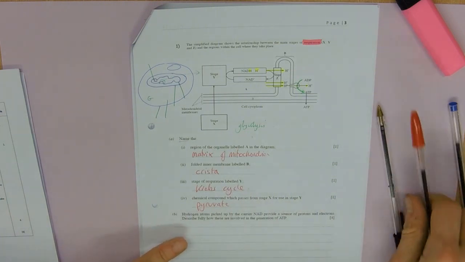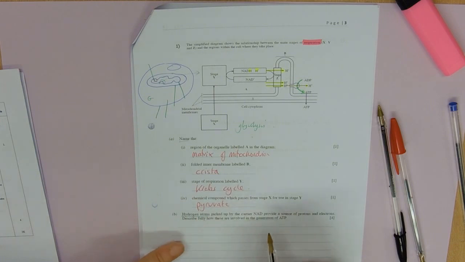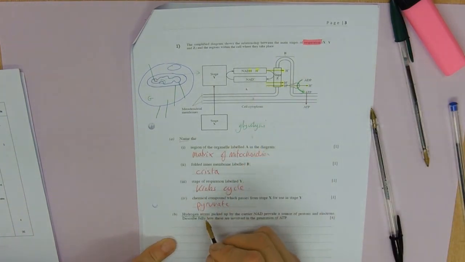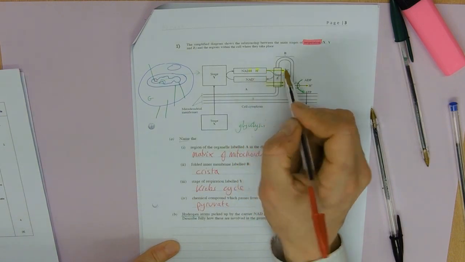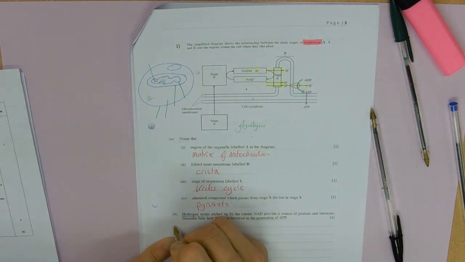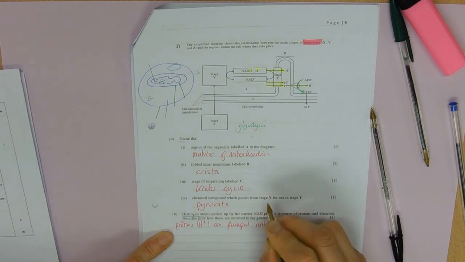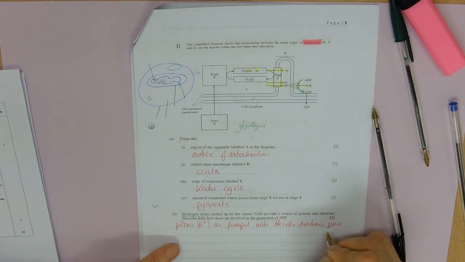So how the hydrogen atoms are involved in the generation of ATP. We need to make sure we only answer the bits to do with the hydrogen atoms. Well, let's say what they're doing. They're being pumped, okay, into the intermembrane space. So protons, or H+, are pumped into the intermembrane space.